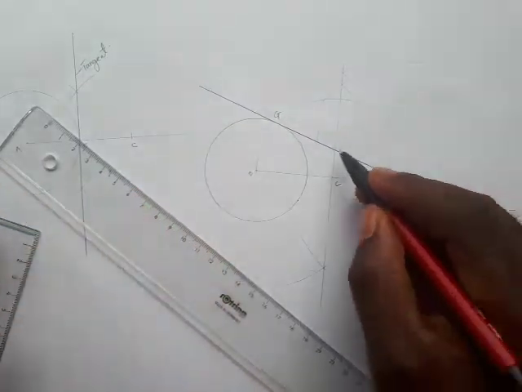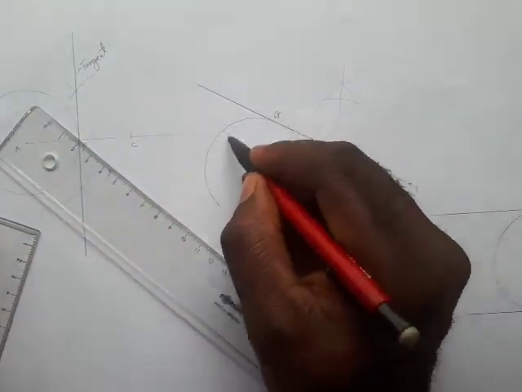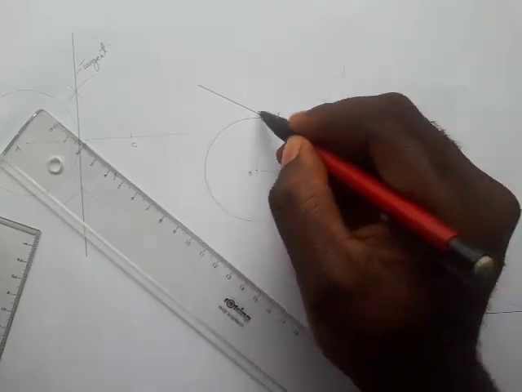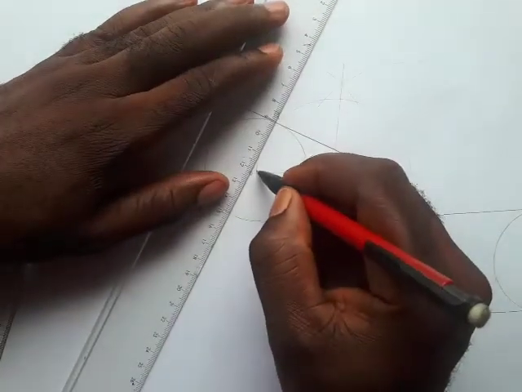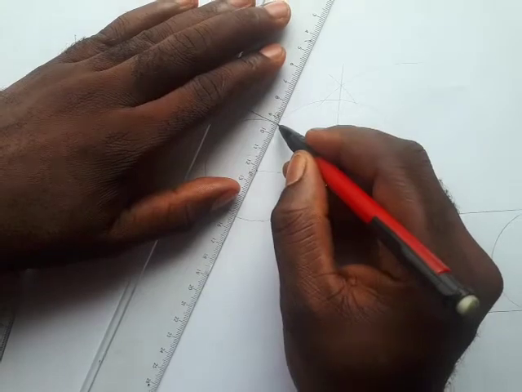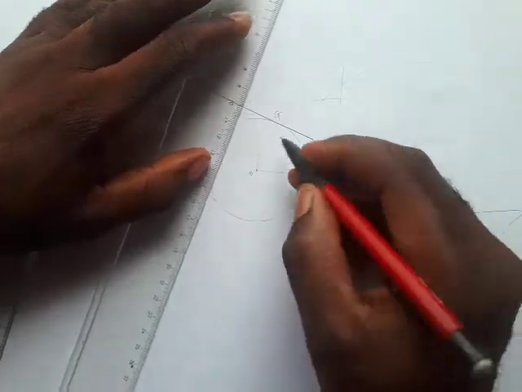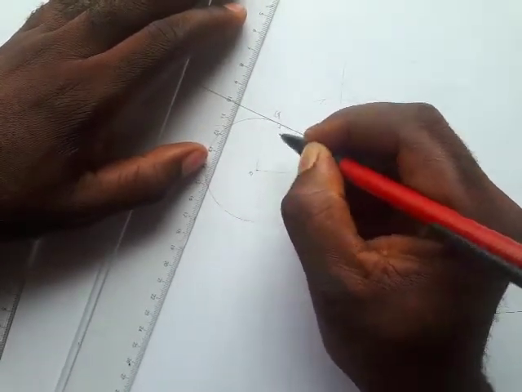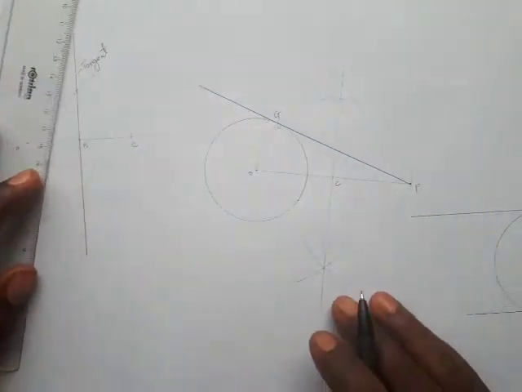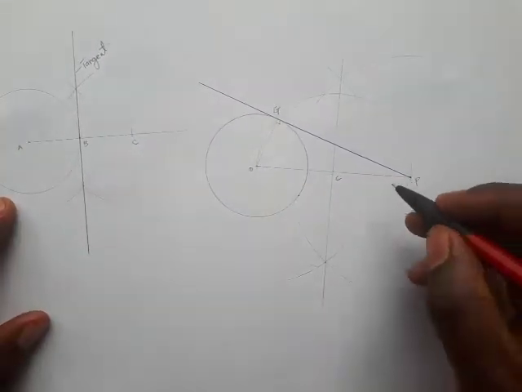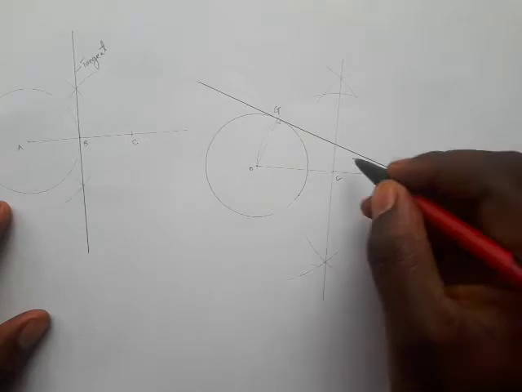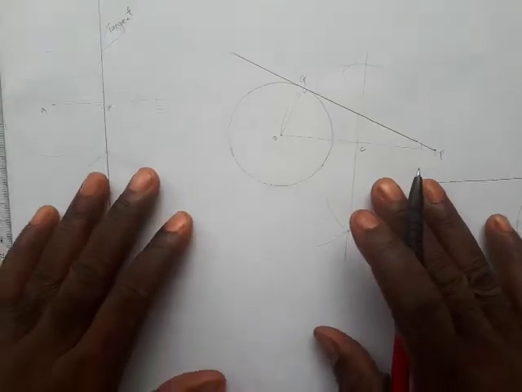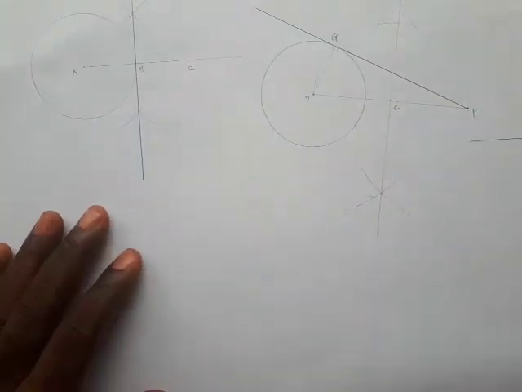So a line drawn from P through the point G is tangential to what? To this circle. And if you draw a line from the center to the point G here, you discover that it is a normal. Why? Because it will be forming an angle of 90 degrees. Now this is how to draw a tangent from a point that is existing outside the circle to touch the circle.